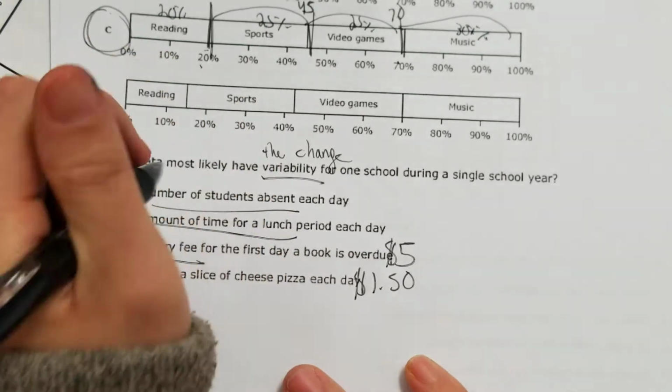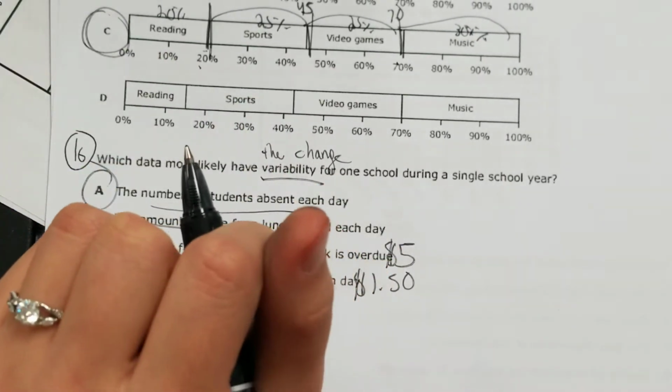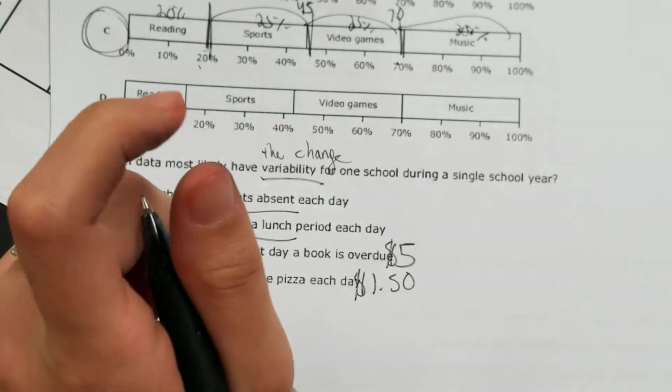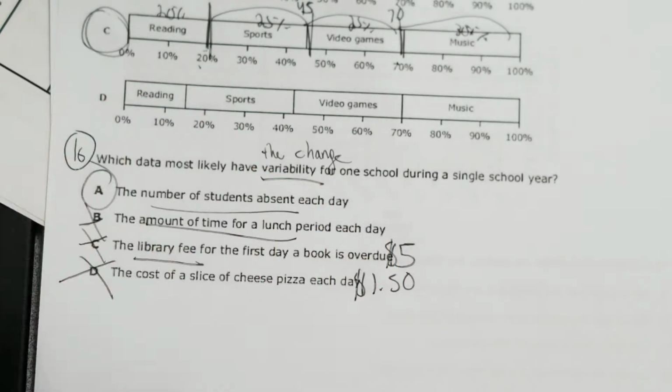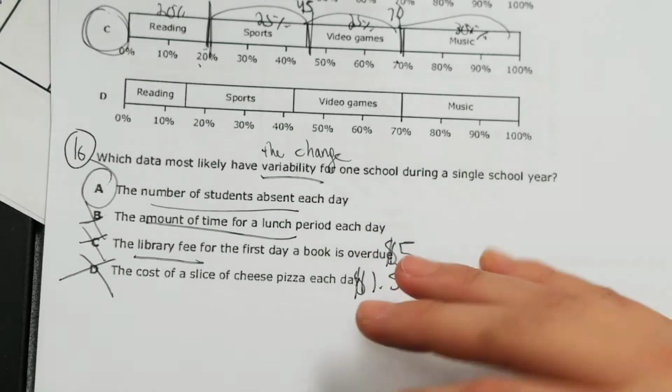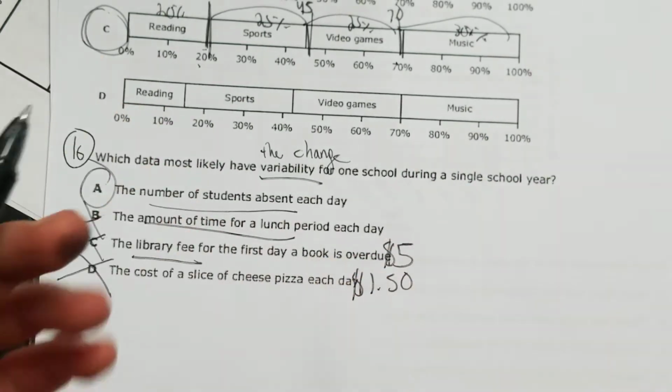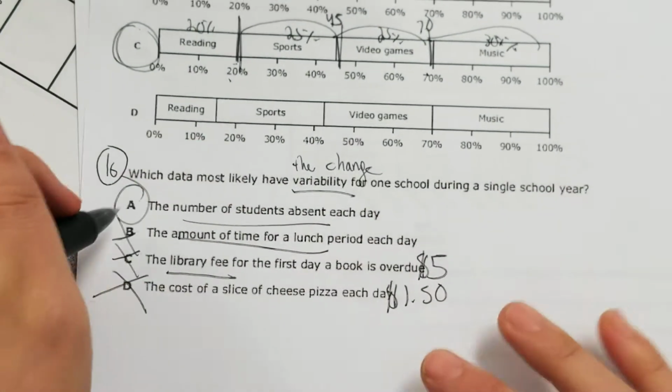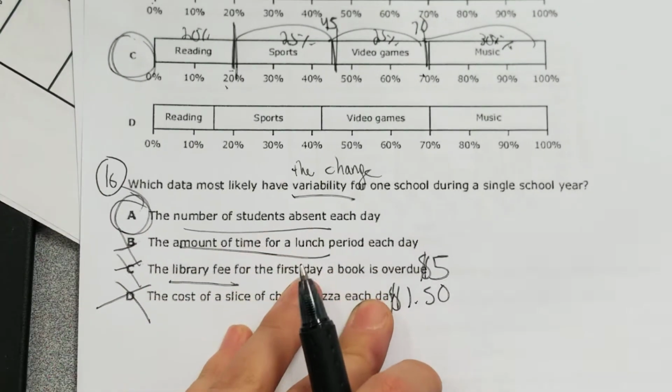But the number of students absent each day will totally change. Some days I may only have like half the class here because another class is at a field trip. Maybe the other class is sick. Something like that, which is why our answer, the one that has the most change, will be A as in alphabet.